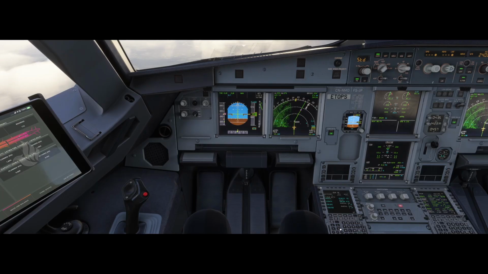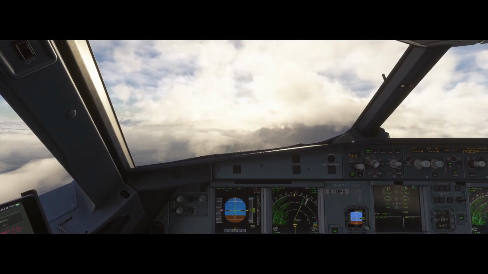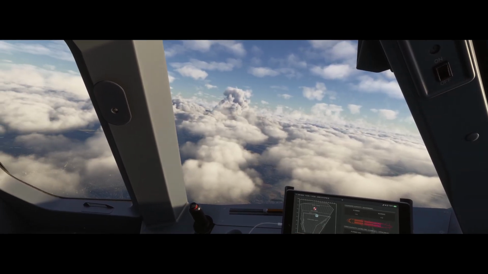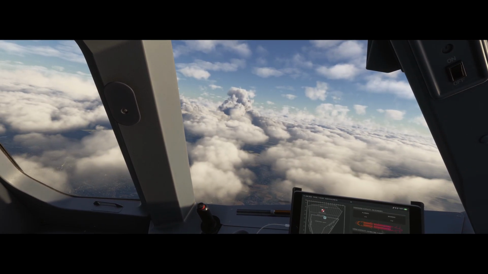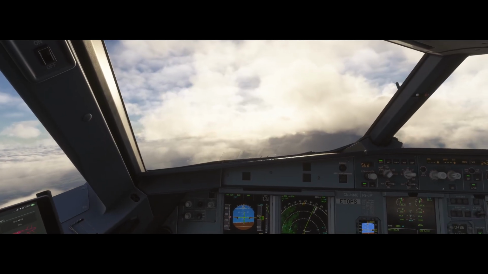Amsterdam Centre, hello, Shuttle 2 Tango. Shuttle 2 Whiskey Tango, Brussels, hello, climb to flight level 350.